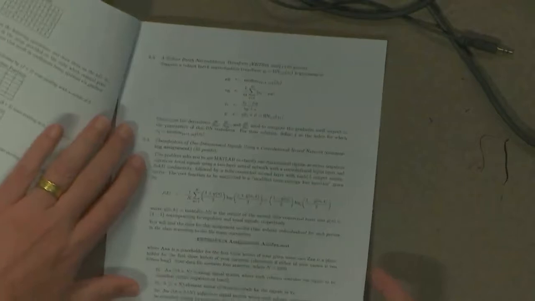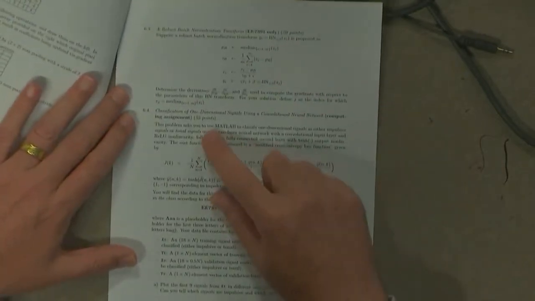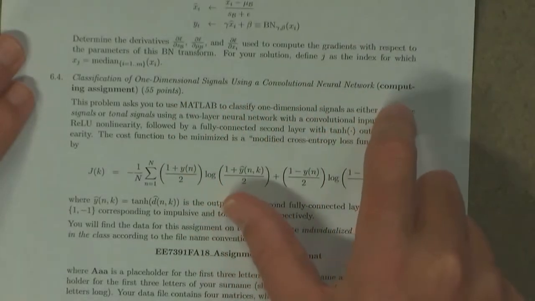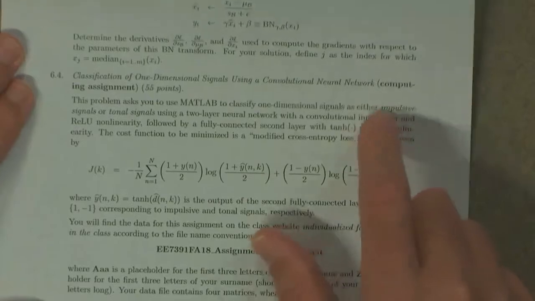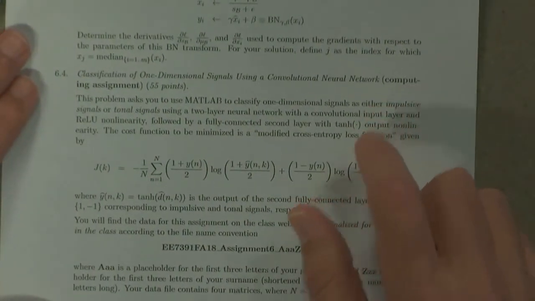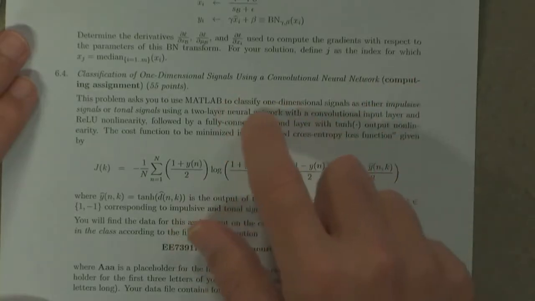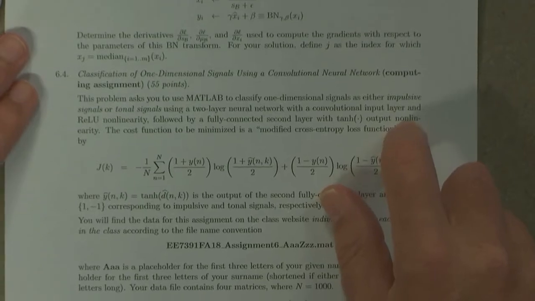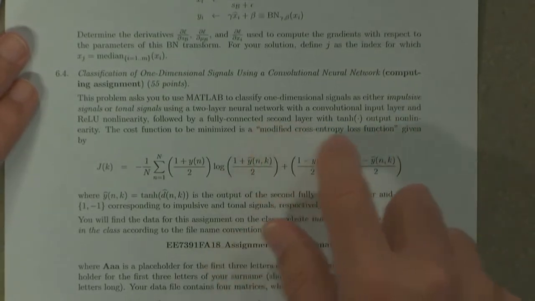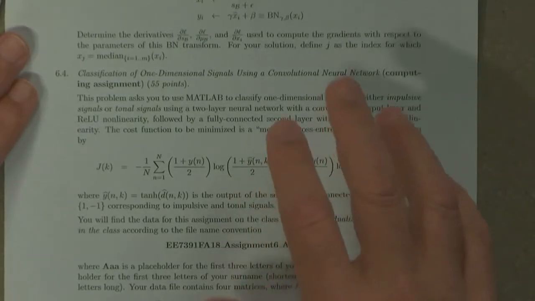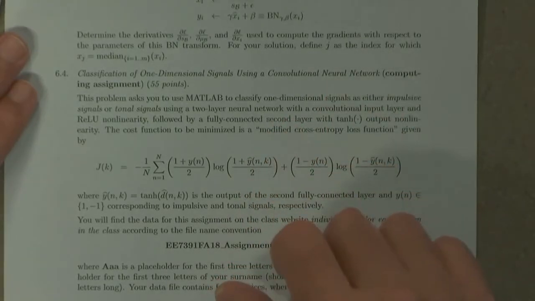There is, though, a computing assignment. This is a classification of one-dimensional signals using a convolutional neural network. You're going to be building a convolutional neural network in MATLAB, writing the code. It's not too bad, because it's fairly straightforward with one-dimensional signals, not 2D signals. And we're using strided convolution, as it's called, so there's less to keep track of.